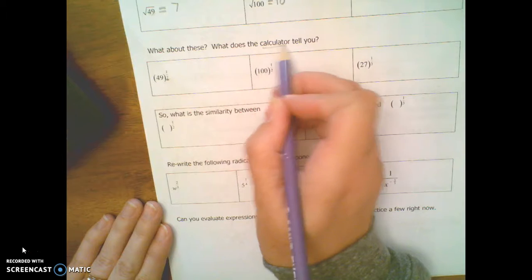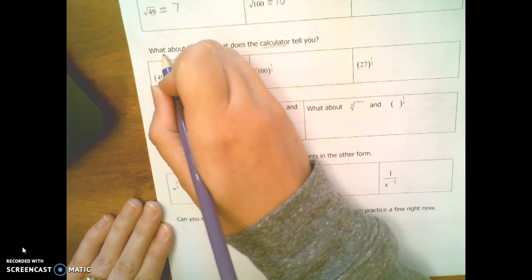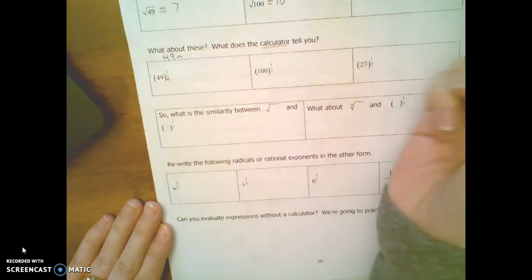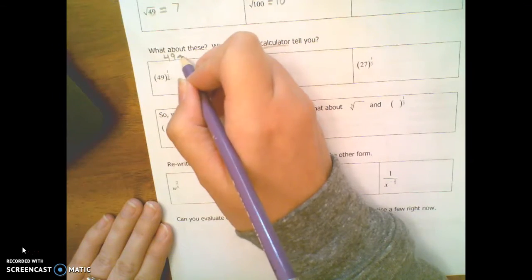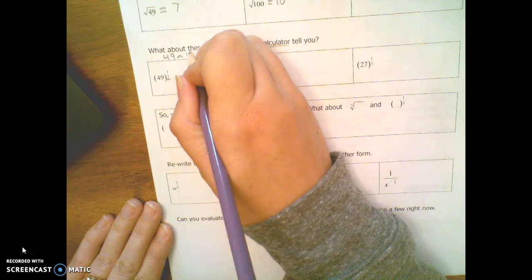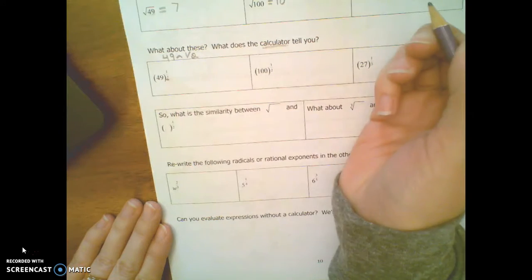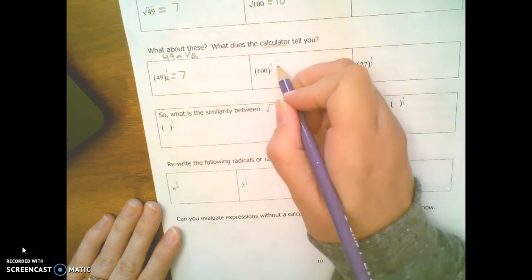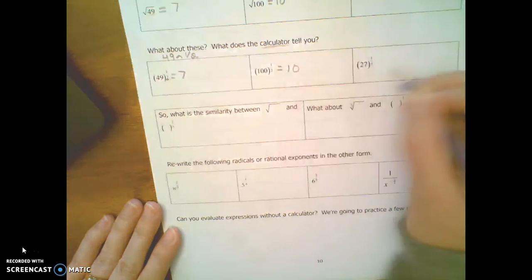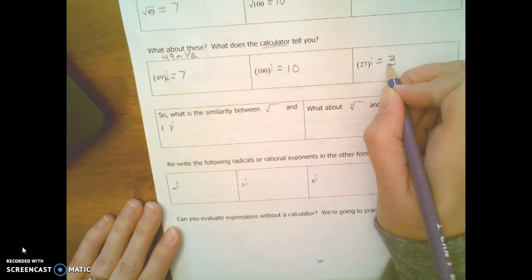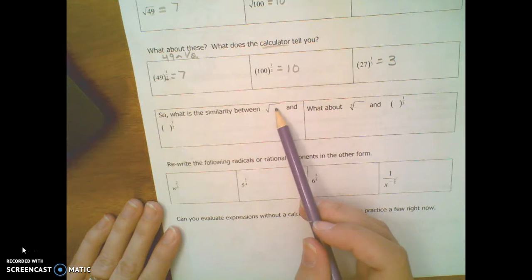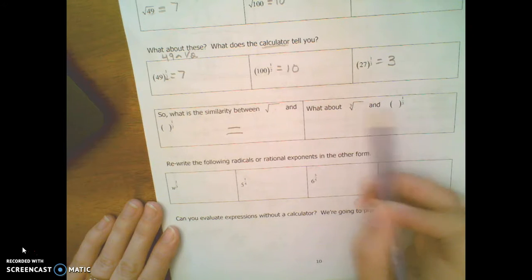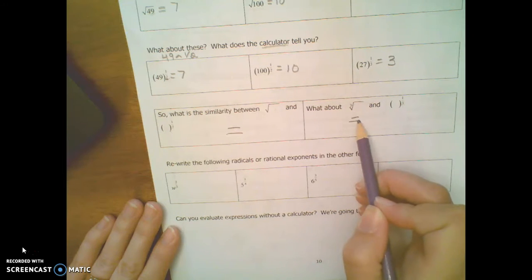If you wanted to put that in the calculator, you would do 49 and then the little caret symbol, and then 1/2 or 1 divided by 2, and you would still get 7. This one would still be 10, and this one would still be 3. So these and these are equal, and this is equal.